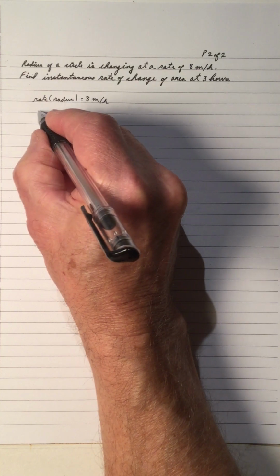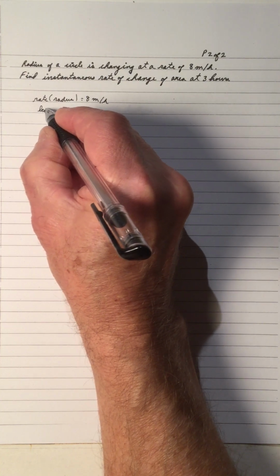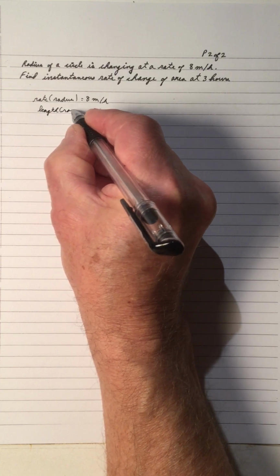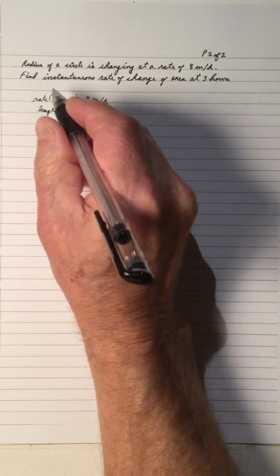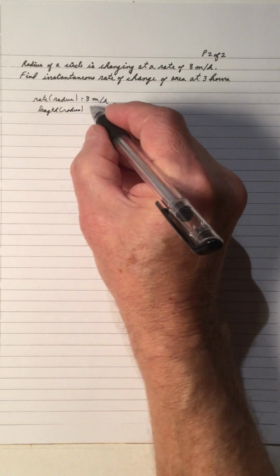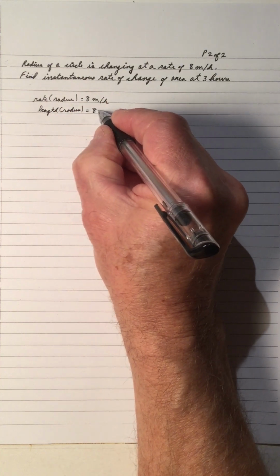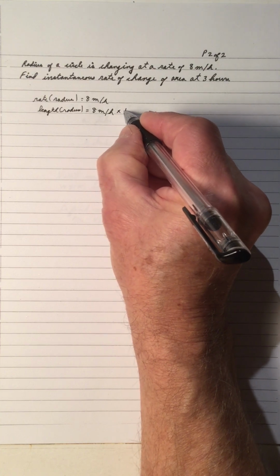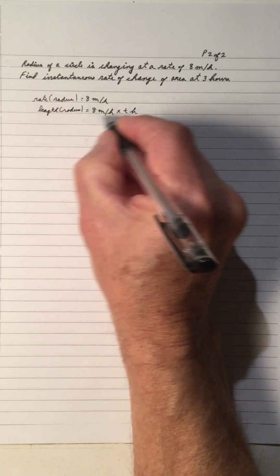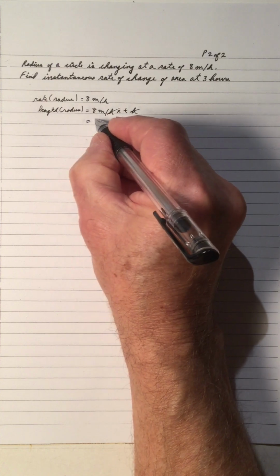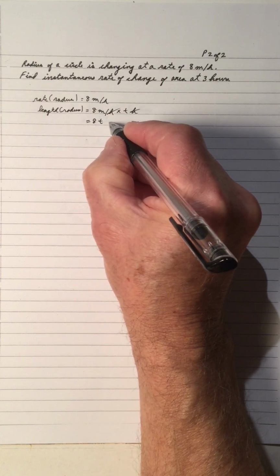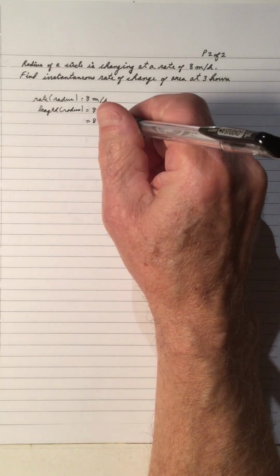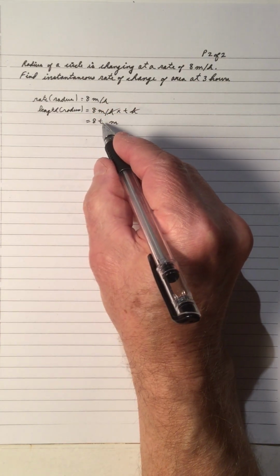So, the length of the radius, we take the rate and multiply it by the time. So the rate, 8 meters per hour, multiplied by t hours. The hours cancel out, and I get 8t, and that's meters. That's the length of the radius as time goes by.